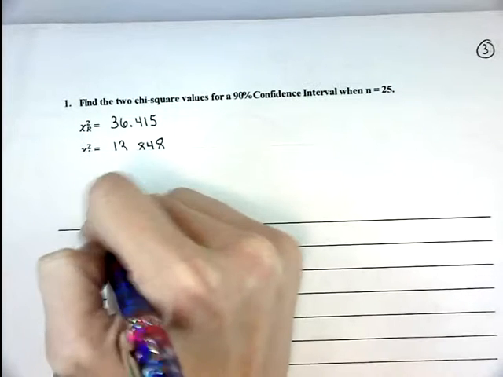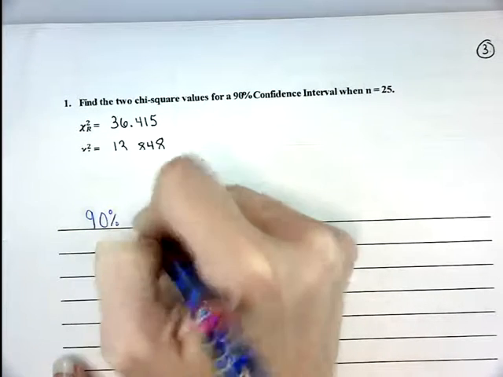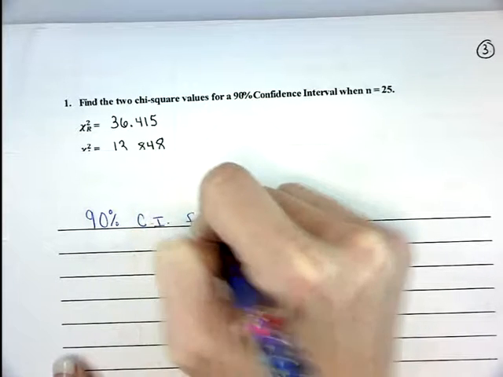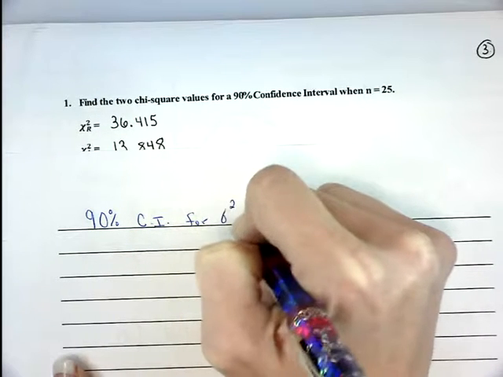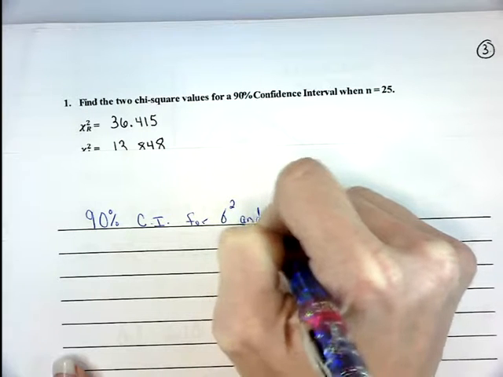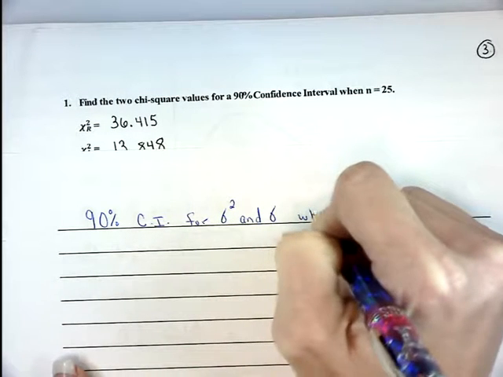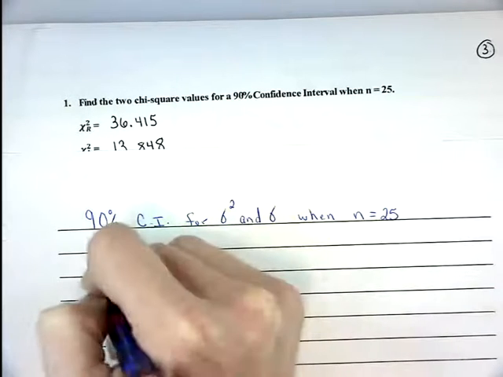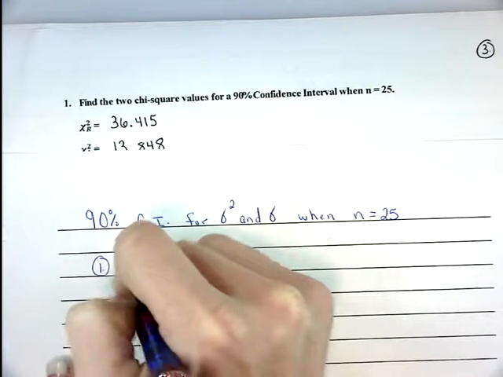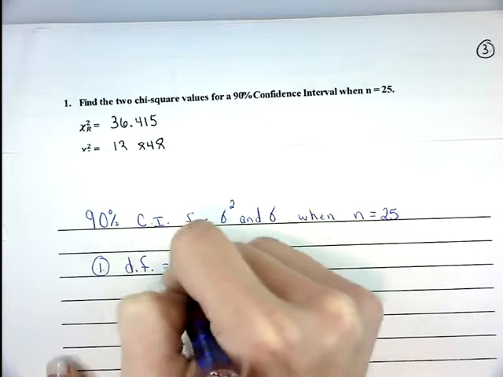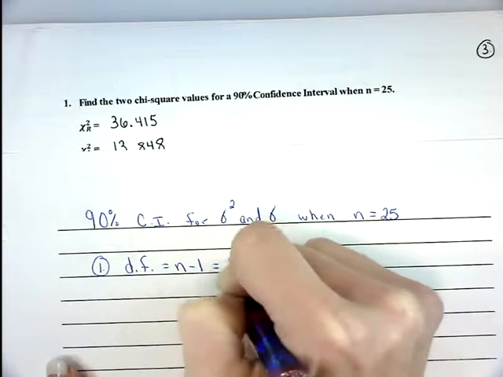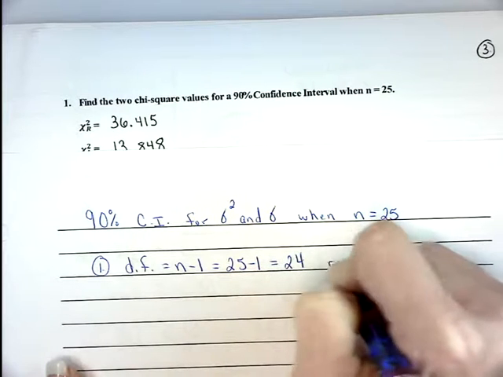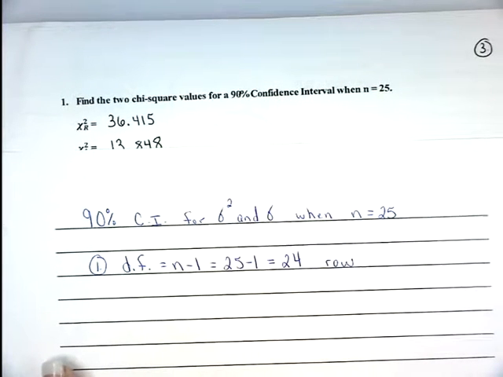We know that it's 90% confidence for the true variance and the true standard deviation when n is equal to 25. Step number 1 would be to find degrees of freedom. You would go to row 24. Chi-square table, row 24.